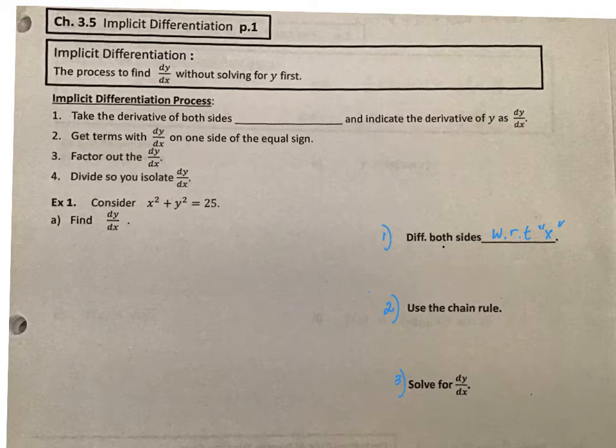Now remember, we take the derivative of both sides with respect to x. So we do 2x times dx/dx, which is just 1, plus 2y dy/dx, and the derivative of 25 is 0. So we have 2x times 1, or the derivative of x squared is just 2x, plus 2y dy/dx equals 0.